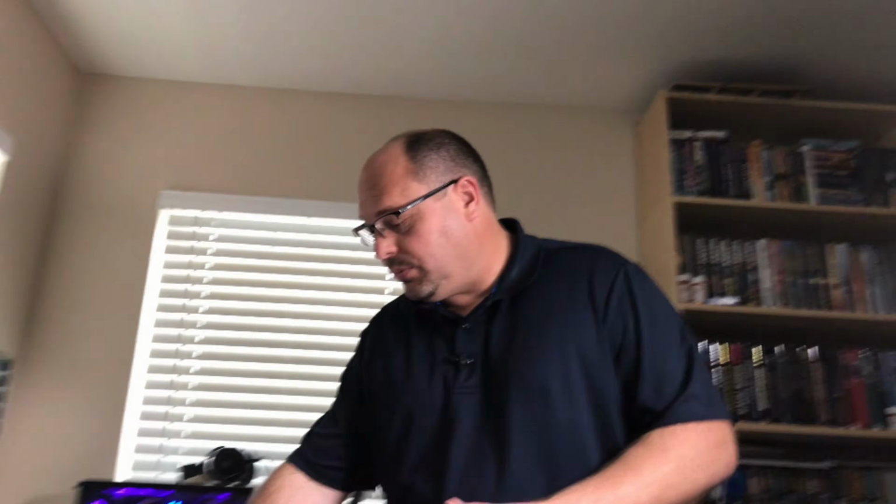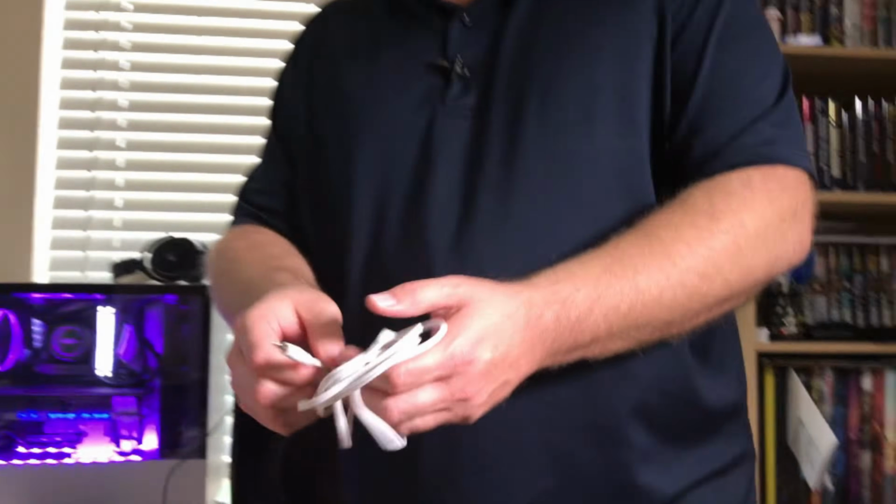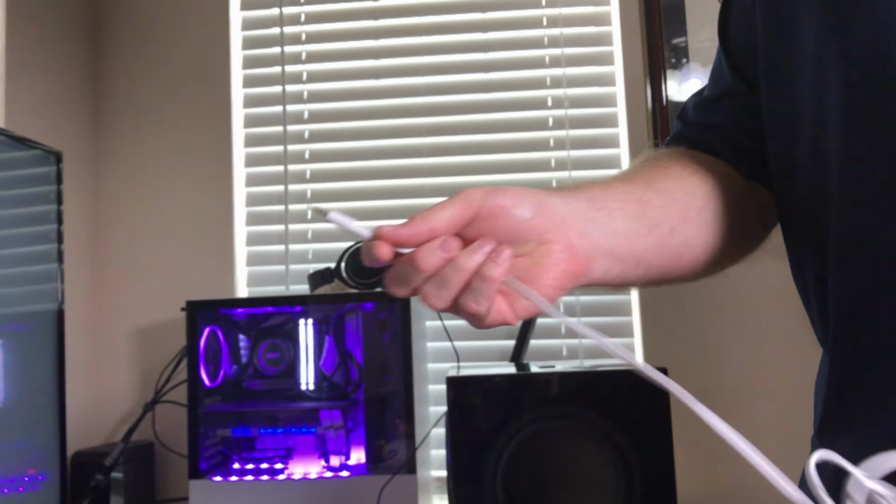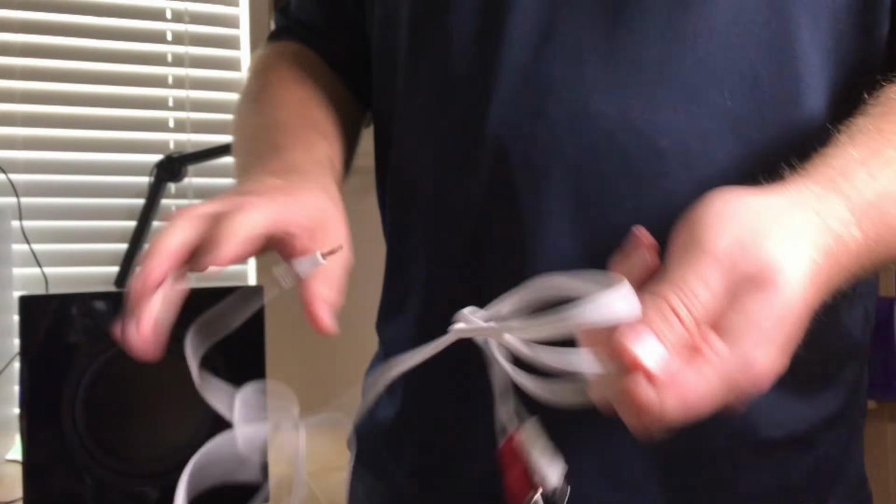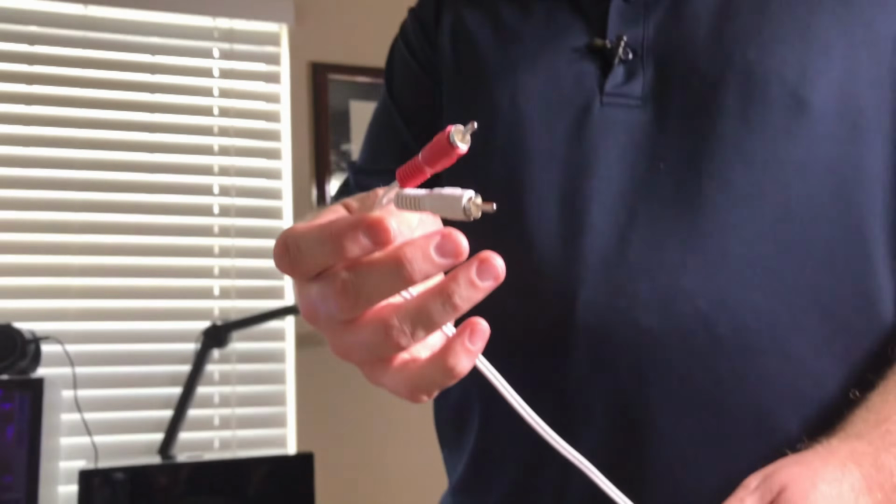Okay, now we're going to go ahead and plug all these pieces together so you can see what this might look like. The first step is this cable is going to plug into the back of the PC, and then this is going to run to the input of our amplifier.